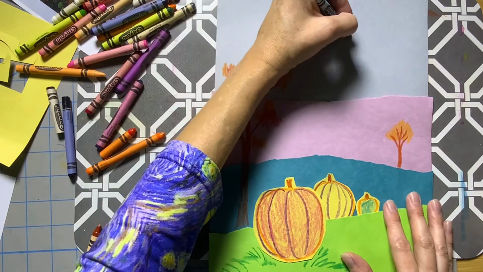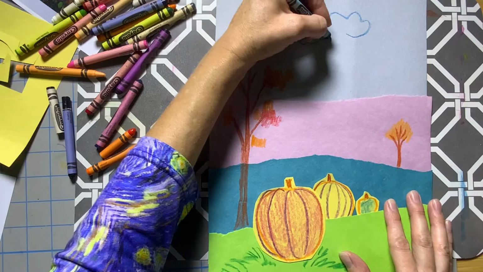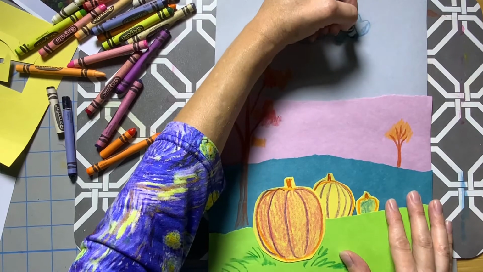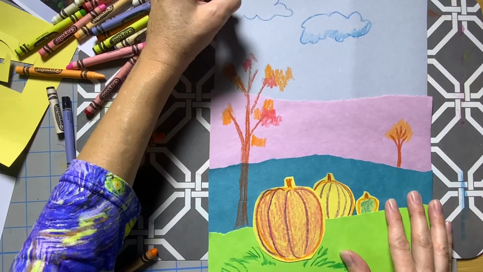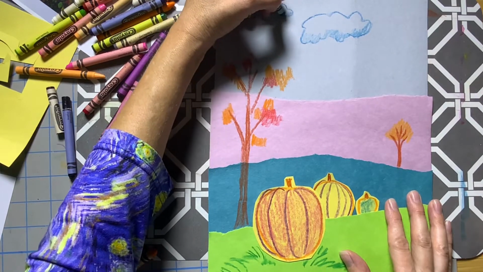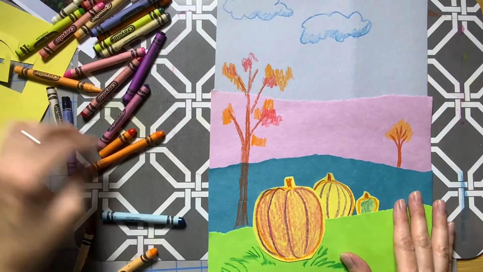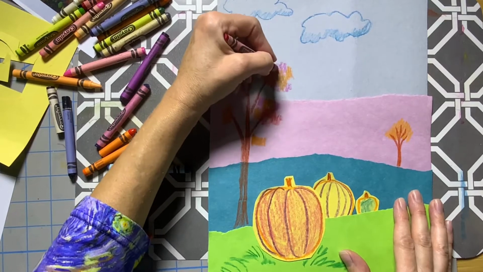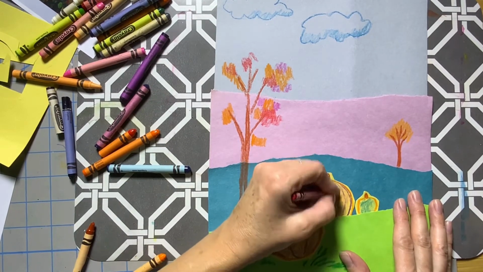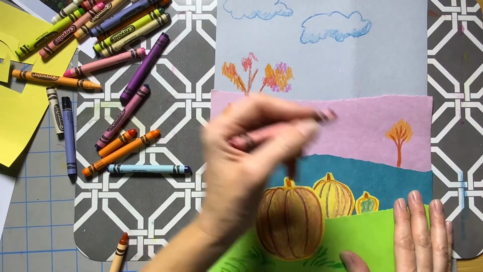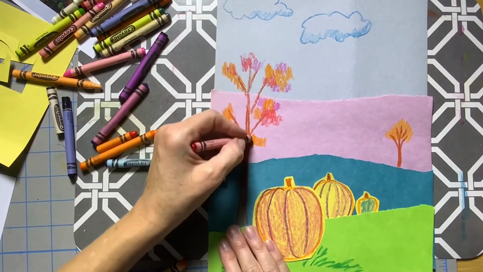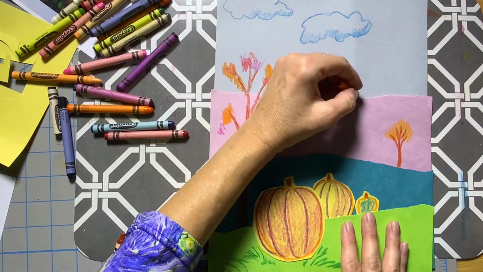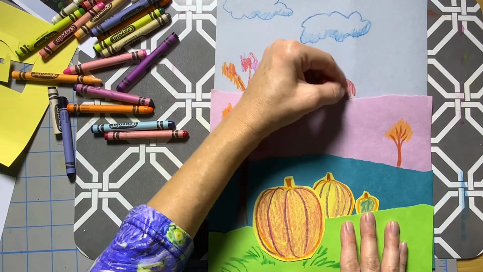The background is farthest away, but there are a lot of interesting things you can add to a background. What's the weather like in your landscape? What time of day is it in your landscape?